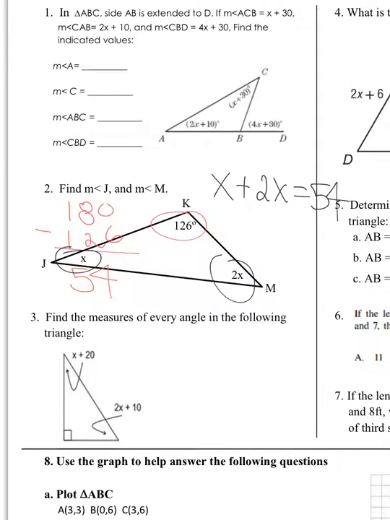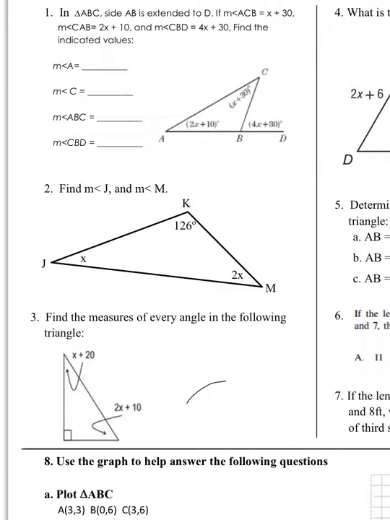Now, very simple here. X and 2x makes 3x equals 54. Divide by 3. X is 18. Okay, so that's my x value. But what I want to do is plug that in where it belongs. So let me get rid of all this. And magically the screen comes back.